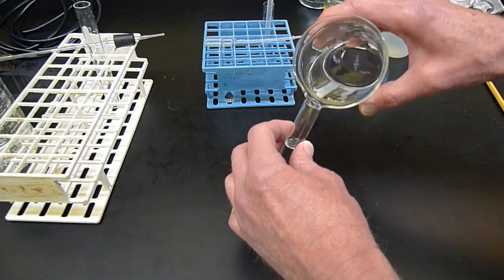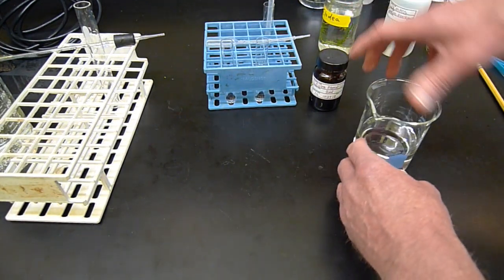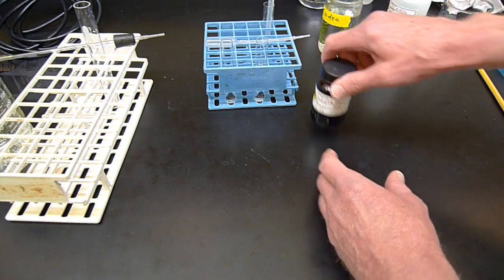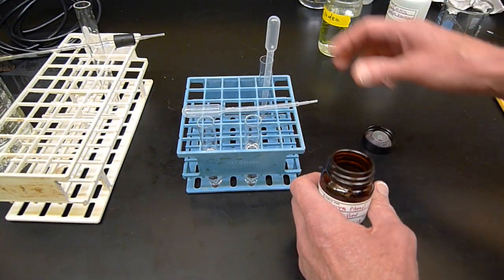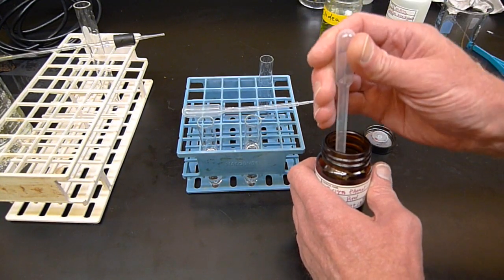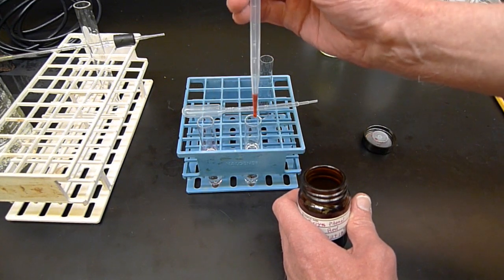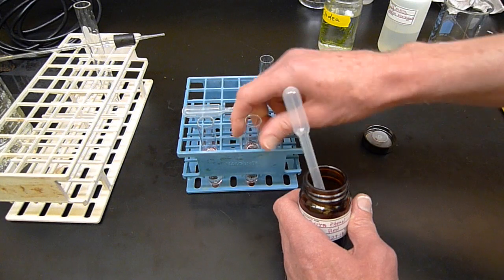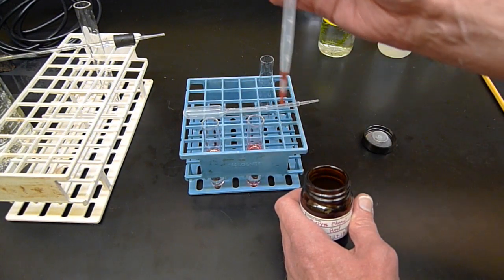So tap water in here. I'm going to give each tube a drop of phenol red. Maybe 2. Maybe 3.